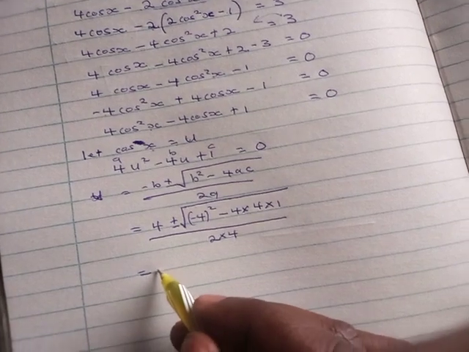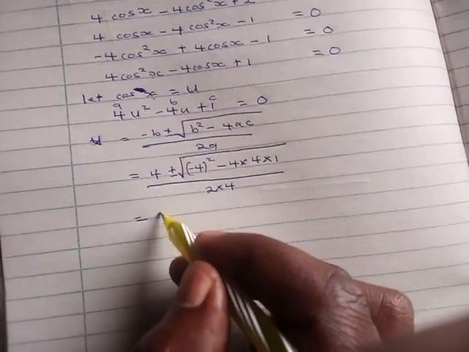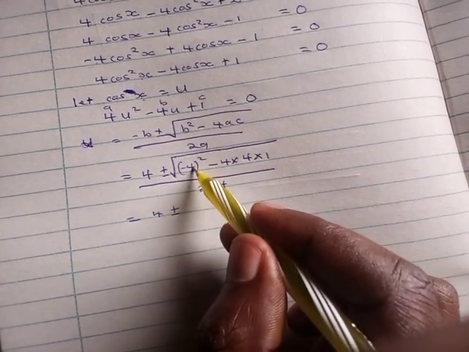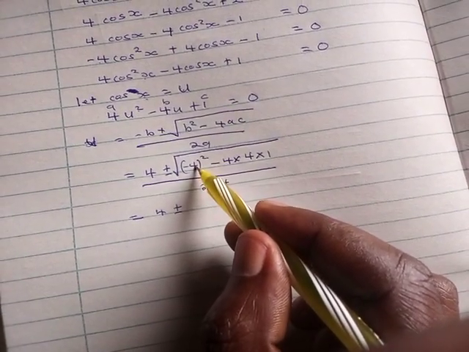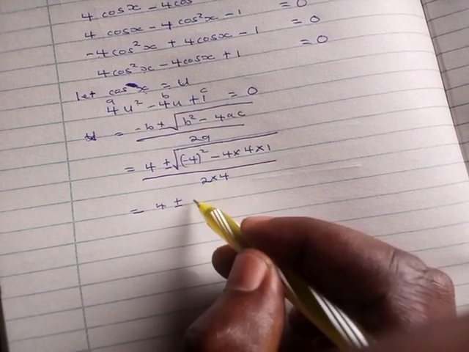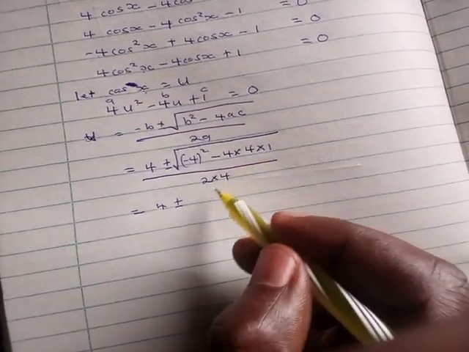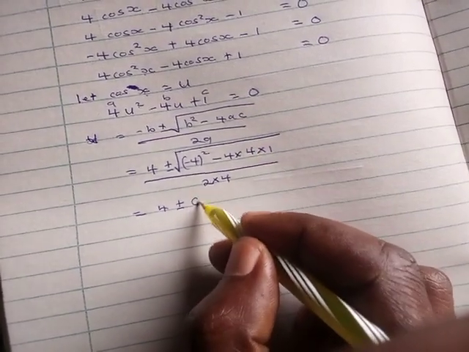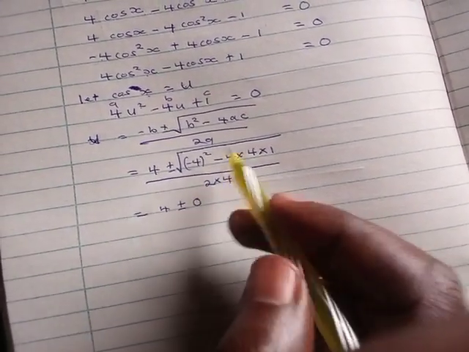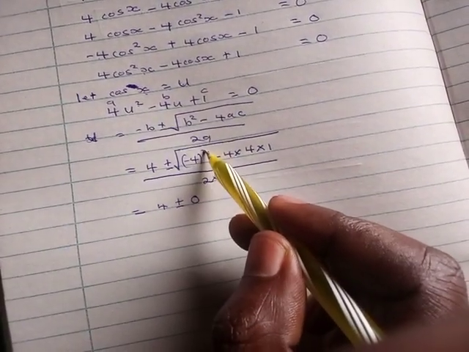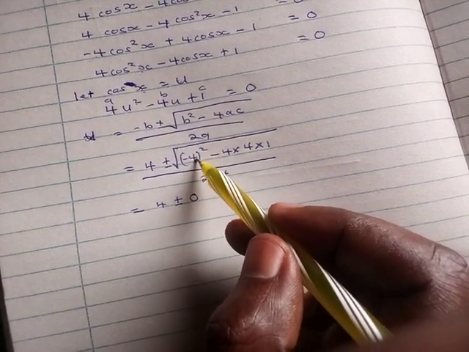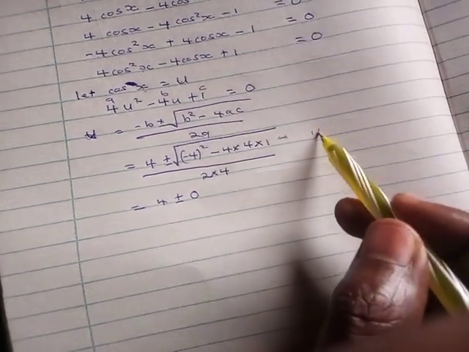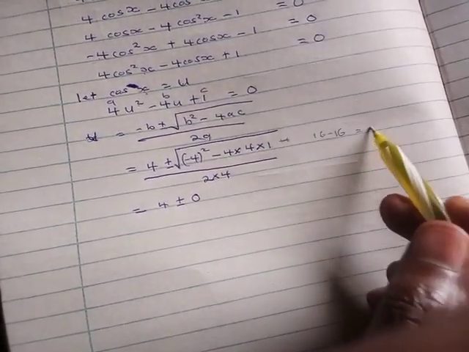A is 4. So this will give me 4 plus or minus. What is this one? This one is 16, and also this one is 16. So 16 minus 16 is 0. Root 0 becomes 0. Are you getting it? This one squared is 16, 16 minus 4 times 1 times 4 is 16, so 16 minus 16 is equal to 0.